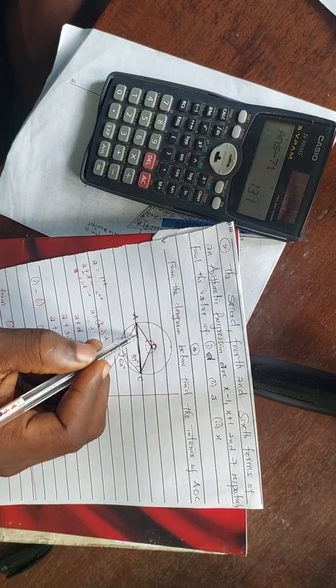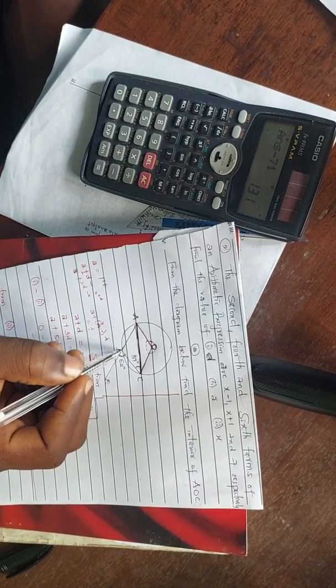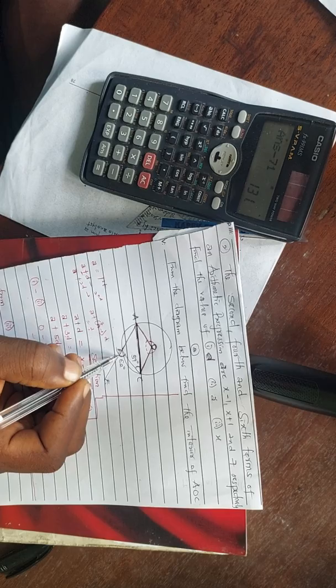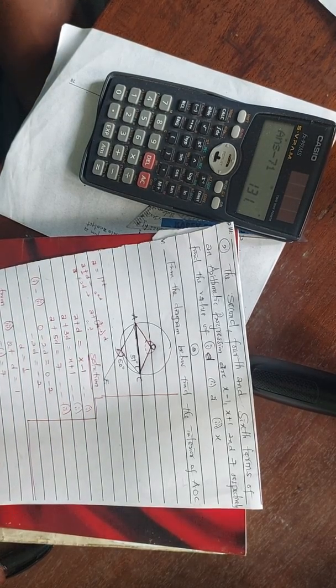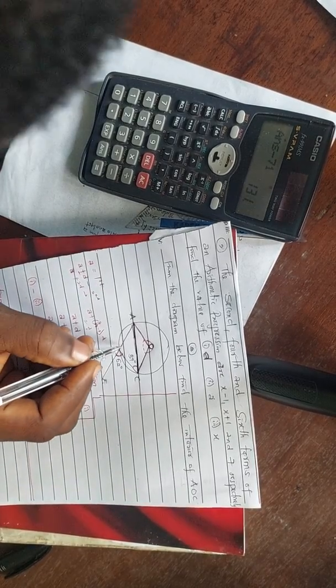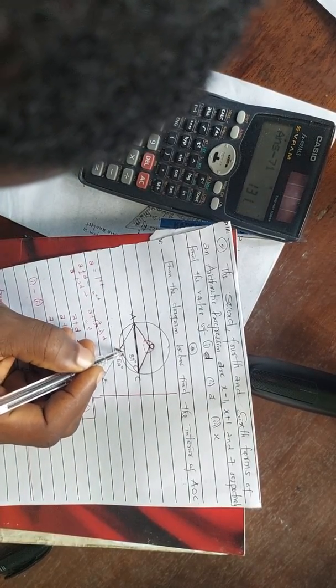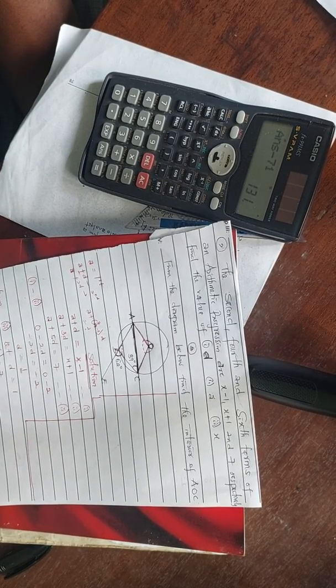We have 39 here. We have 62 here. In fact, there's no tangent here. So you are going to make use of the theorems for circle geometry. I think it's advisable we get this place first. Do you see this? Yes.